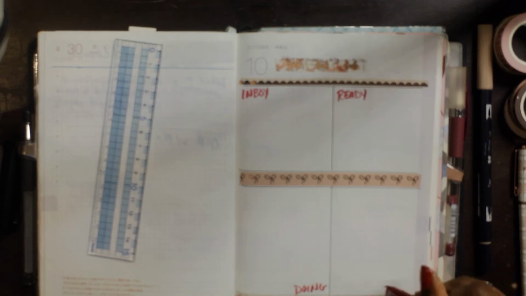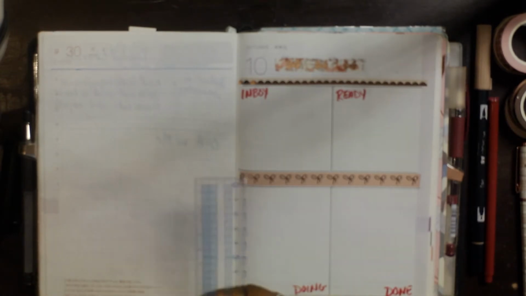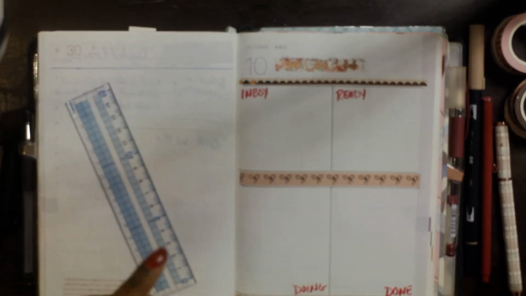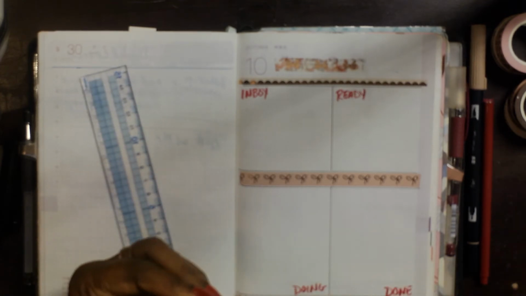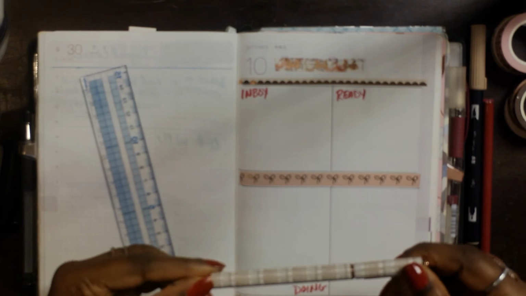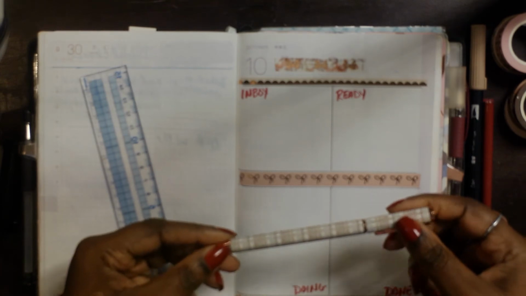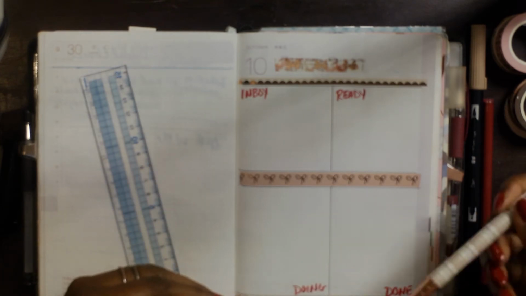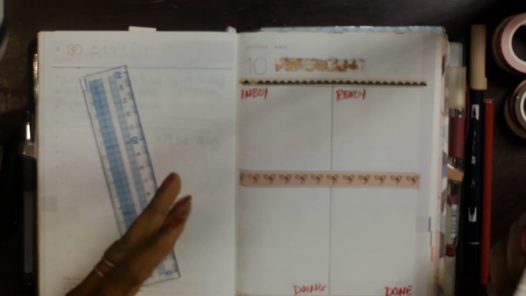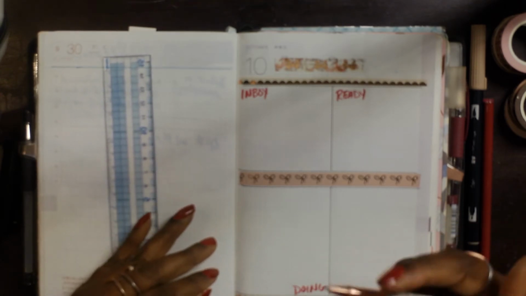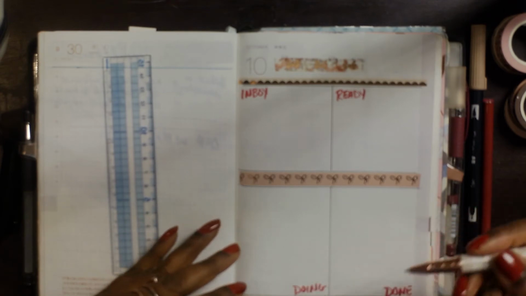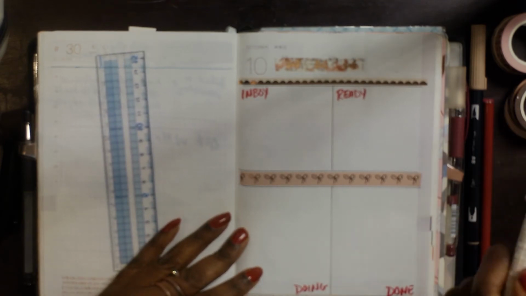I do find that works fine in the Hobonichi. When things are dry, they don't tend to smudge. My September smudged quite a bit, but I think that was because of the pen that I was using. This month I'm using this pen that came with a Simply Gilded box that matches this washi tape so beautifully, so I'm going to be using this. I really do like their pens a lot. They're gel pens. They write very smoothly. I like the feel of them in my hand, and so I tend to use that.